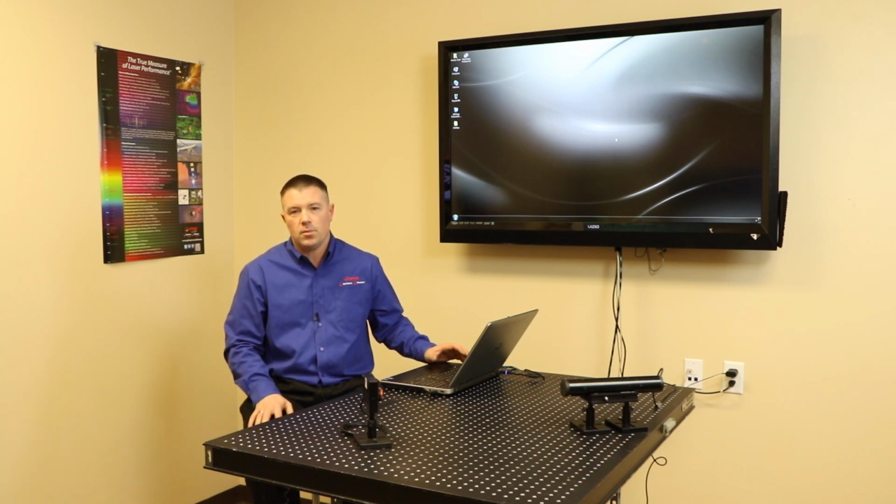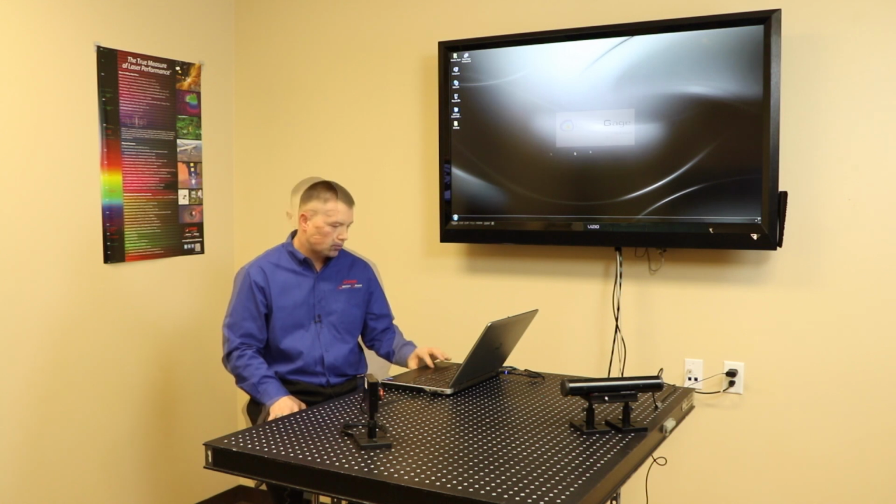We're going to be talking about beam gauge today. This is going to be our first look at beam gauge and how it functions and things that we do with it. So first we'd like to go ahead and launch beam gauge.